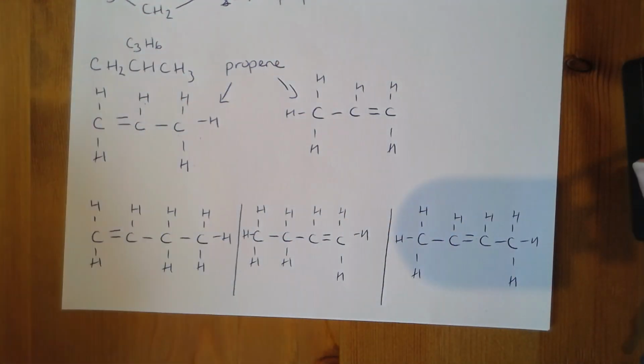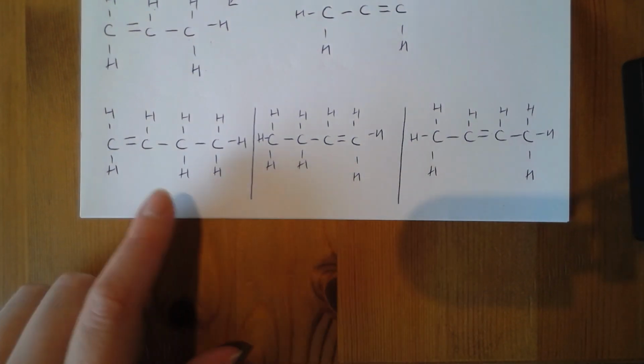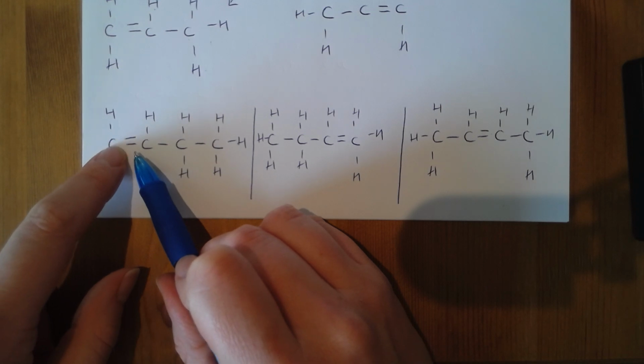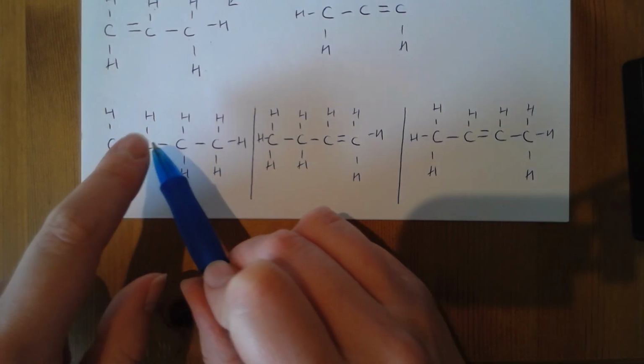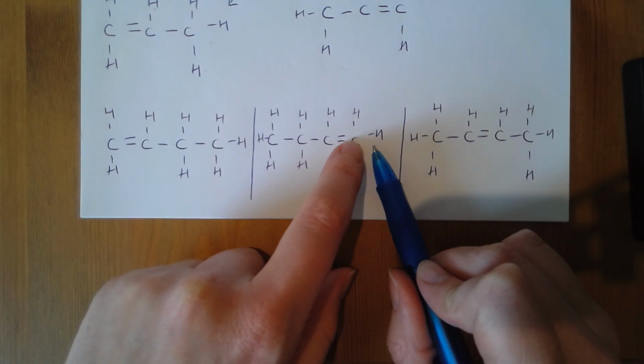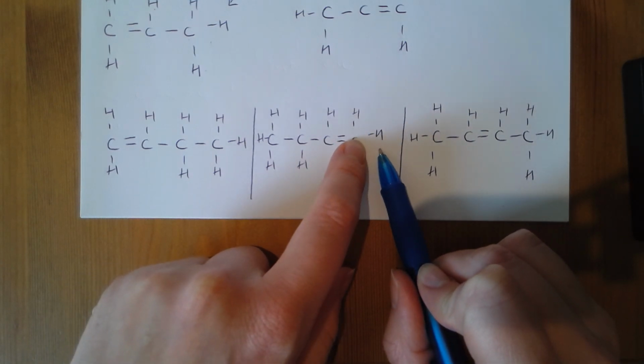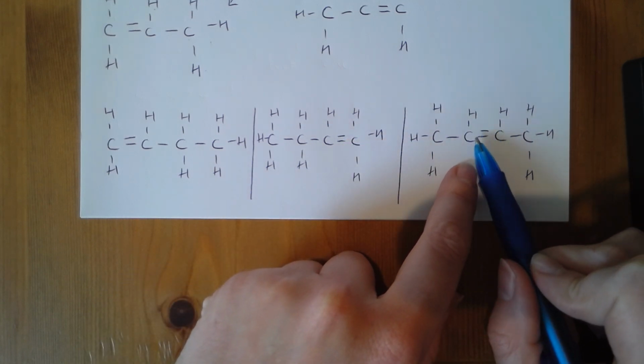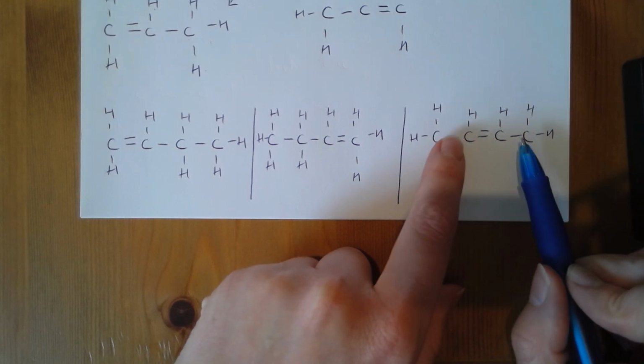But when we get to the example below, where I've got 4 carbons, first example here, I've got the double bond at the very end. I can take this, I can flip it over, and I will get this molecule next to it. It will be exactly the same thing. But for my final molecule, you can see the double bond is in the middle of the chain, not on the end of the chain.